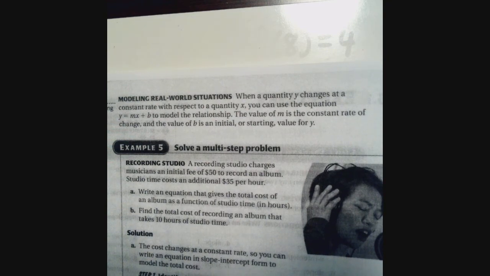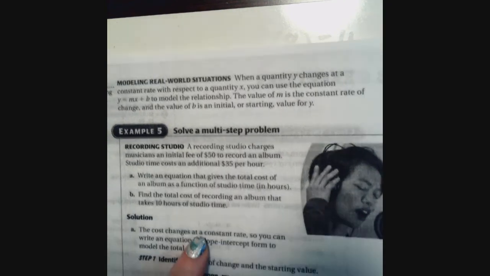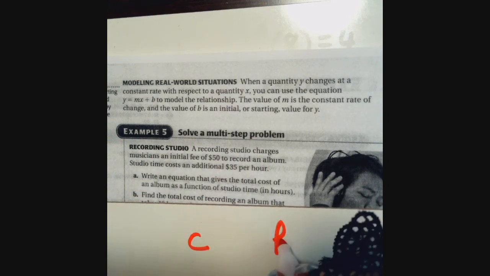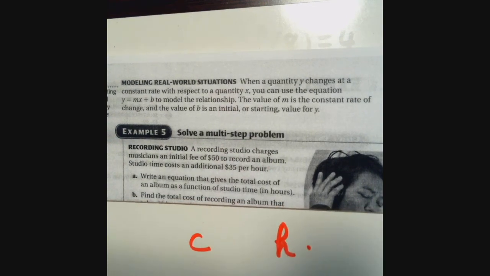So A, write an equation that gives the total cost of an album as a function of studio time in hours. Okay. So they're saying cost, total cost. So we're going to be using C for total cost, and we're going to be using H for the time in hours, okay?